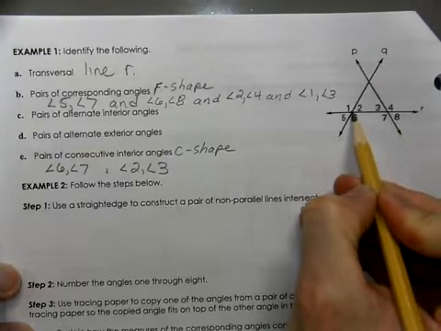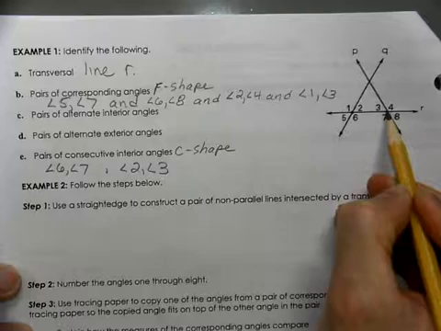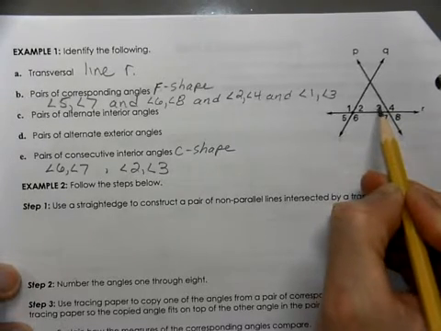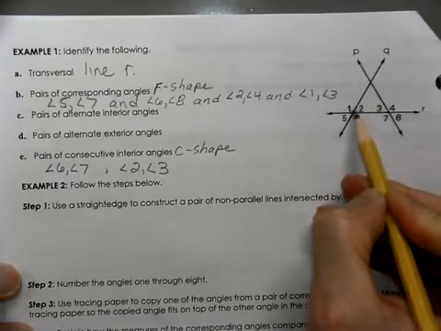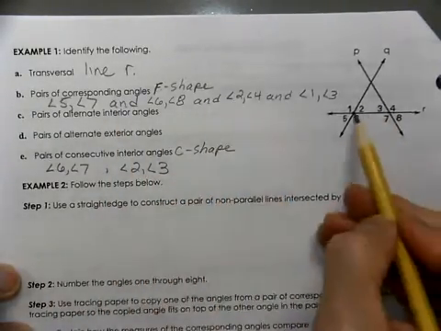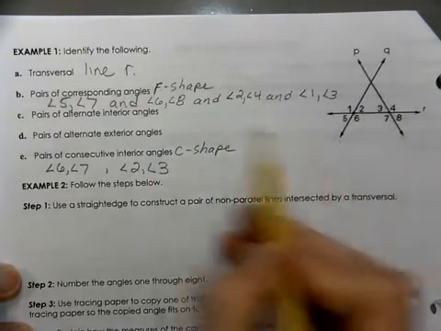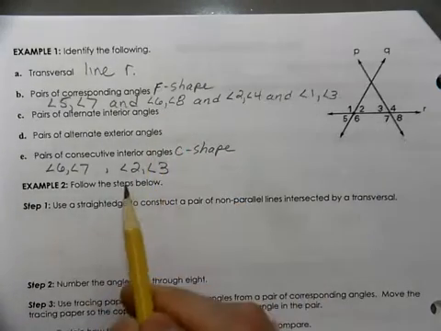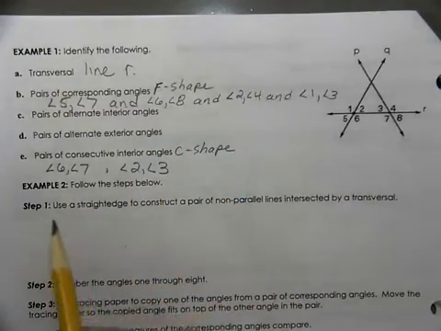At this vertex, we're talking about the upper left-hand corner. At this vertex, we're talking about the upper left-hand corner. Corresponding points. Or from the vertex, the upper right, 2 and 4. From the vertex, the lower right, 6 and 8. Those are different ways that can help you identify corresponding angles.